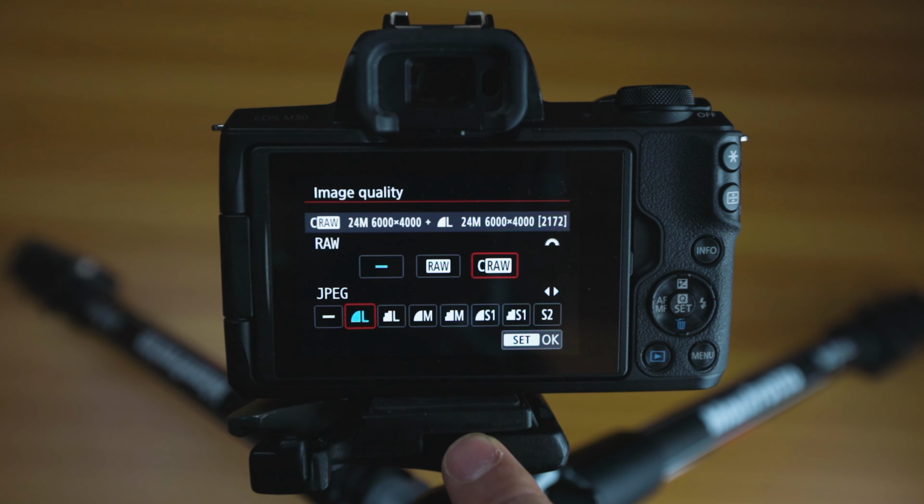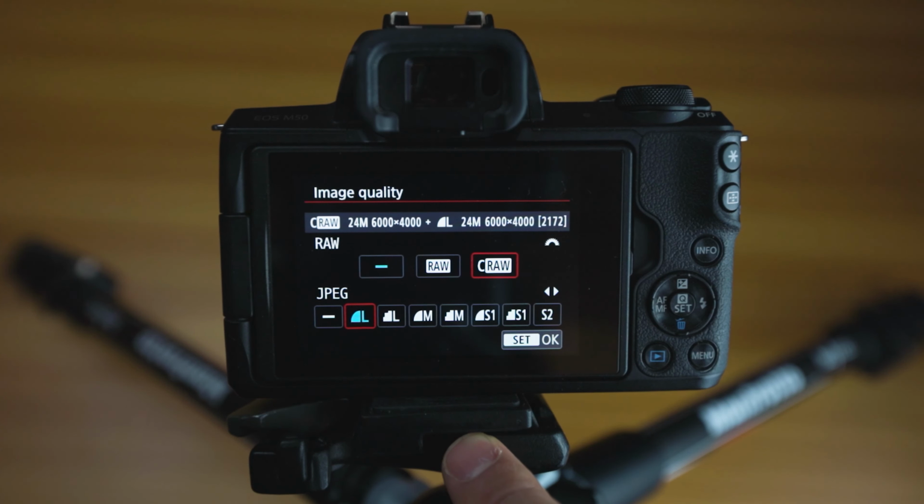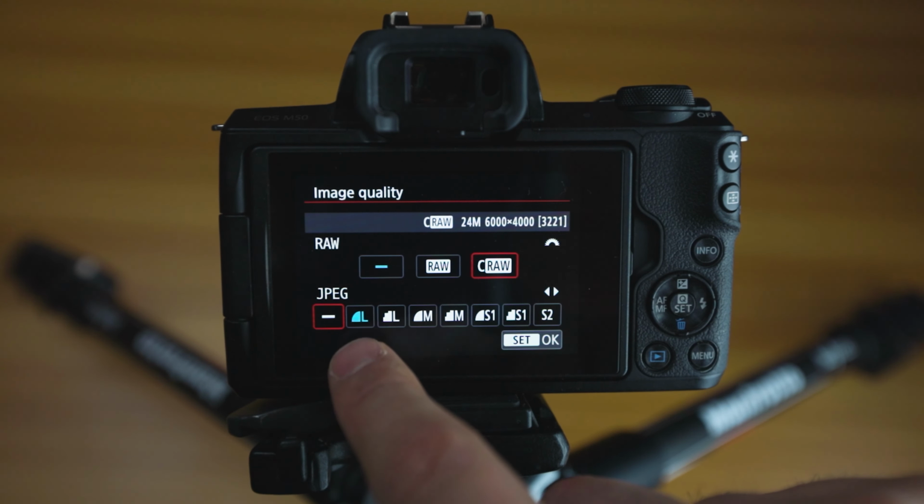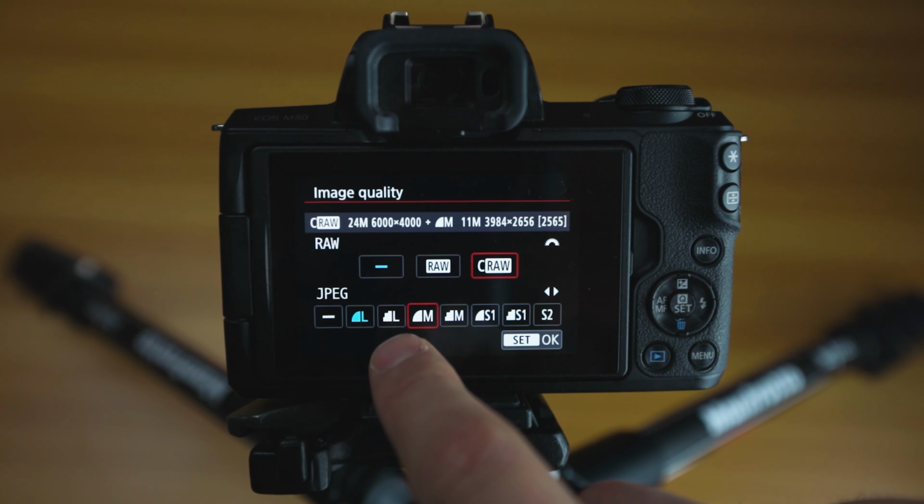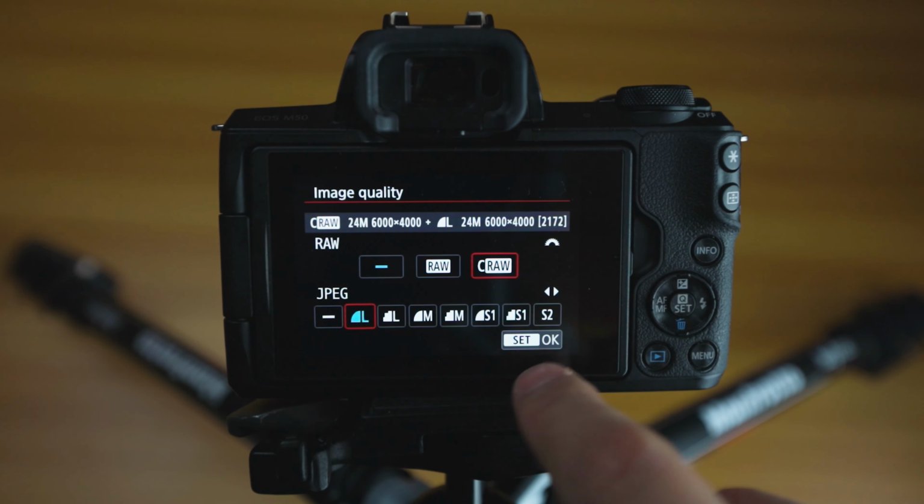Now C-RAW is a newer compressed version of RAW. I know I just said that RAW is uncompressed, but the newer C-RAW file types allow you to save more space on your SD card while retaining a lot more information than a JPEG image. You can also save a JPEG image at the same time by selecting one of these JPEG options.